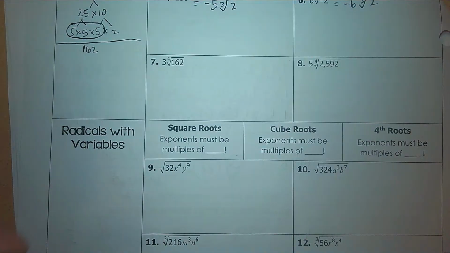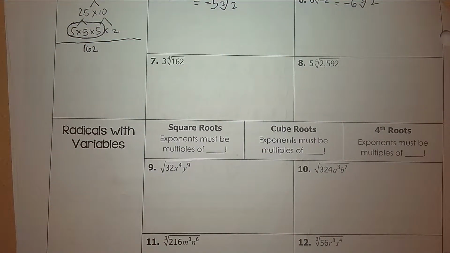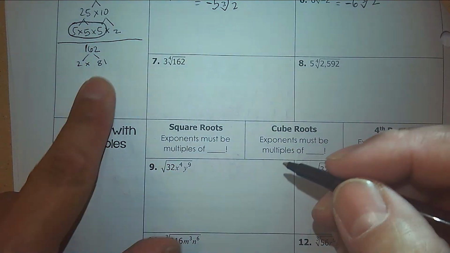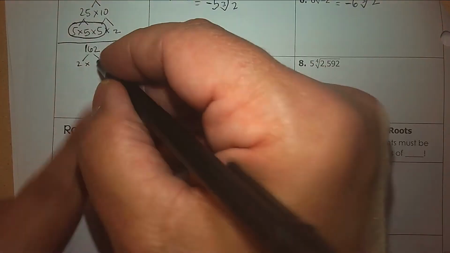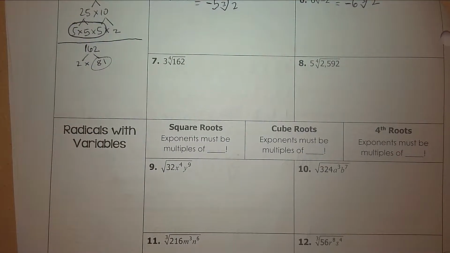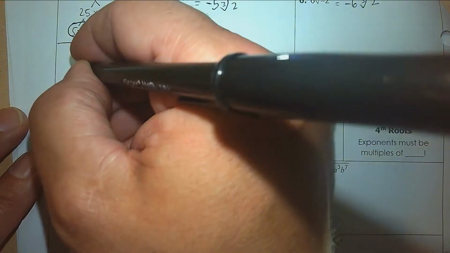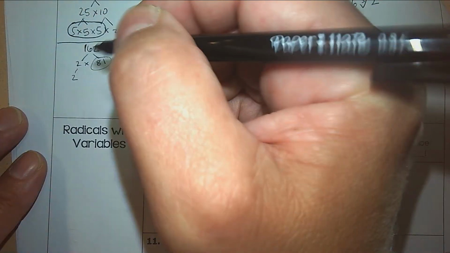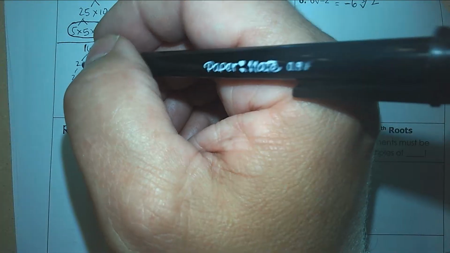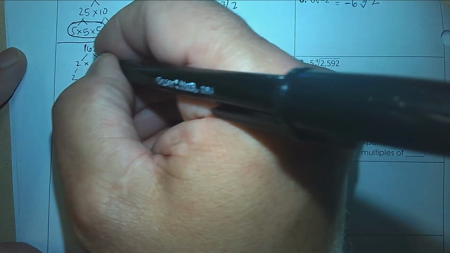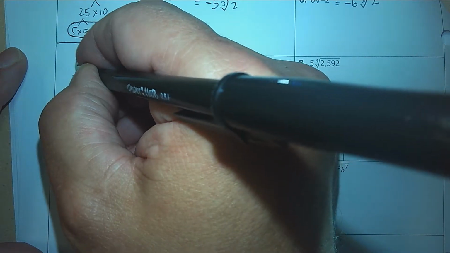Okay, so 162 says, start simple. What's the obvious number that you know goes into it evenly? 81. 2 and 81. Now, if you're good, you could stop there, because 81 is a perfect fourth. But let's say you don't know your perfect fourths. You could understand that 81 is 9 times 9. Does 9 break down? So 81 is 9 times 9, yes?